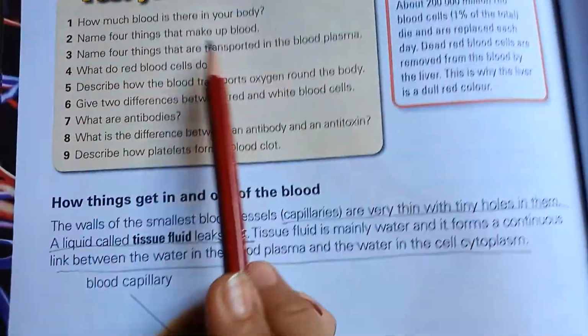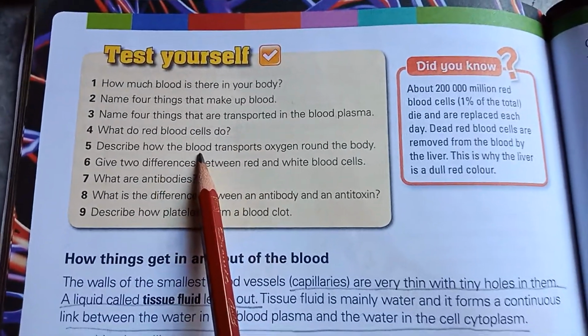So here are a few questions, short questions, one word questions. You have to give their answers. Now come.